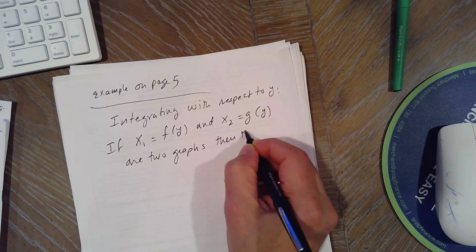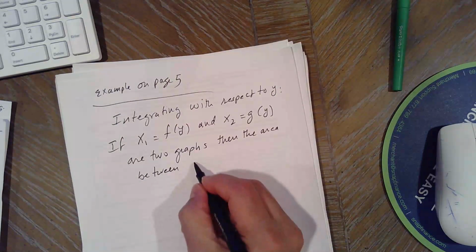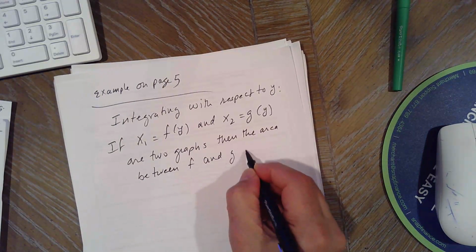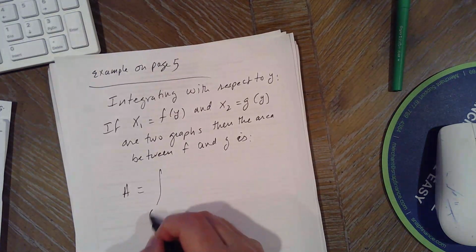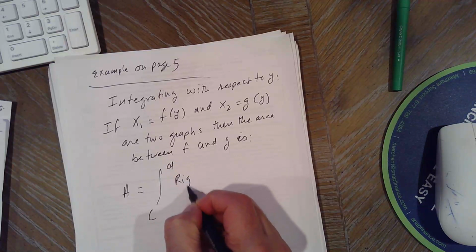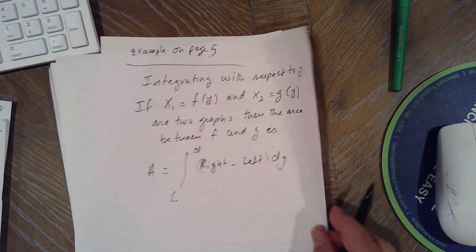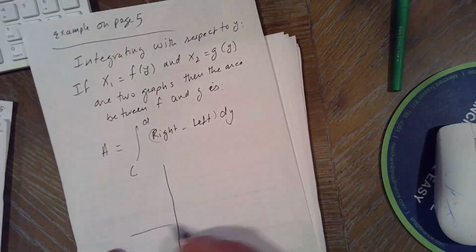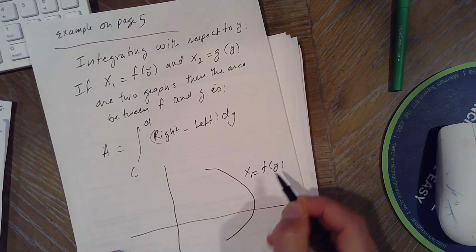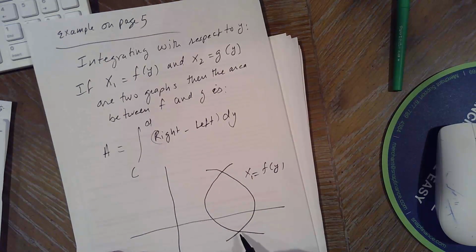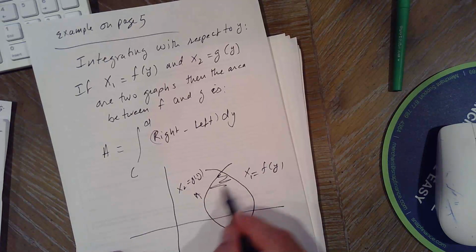then the area between f and g is the area from C to D, and then to get it positive, it's right minus left, dy. So basically, if x1 equals f of y, the right curve, and x2 equals g of y, the left curve, we want this area.